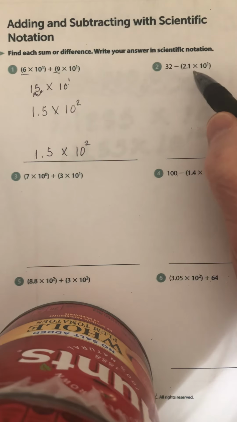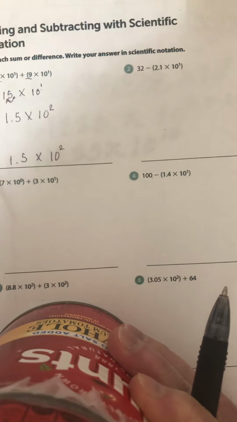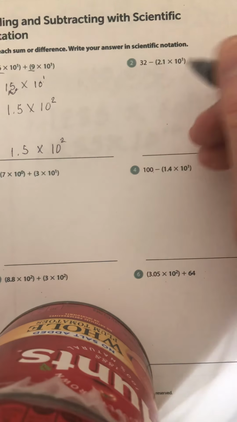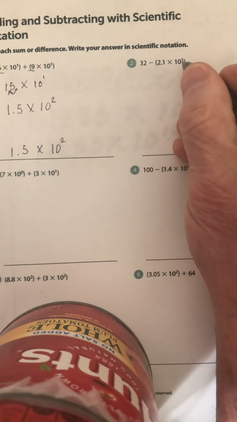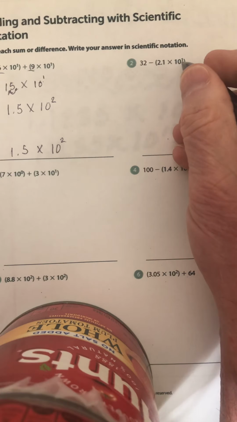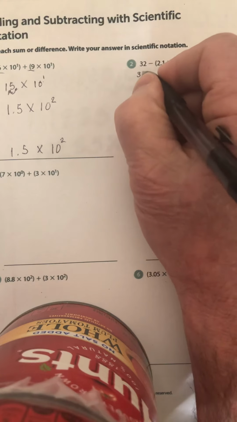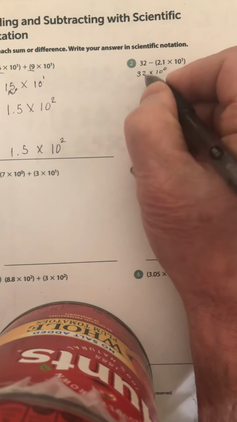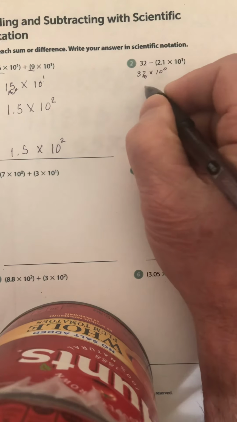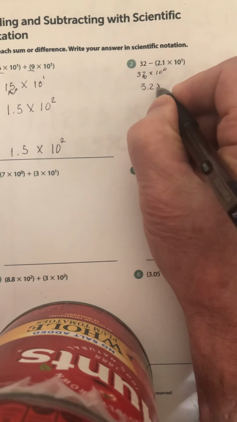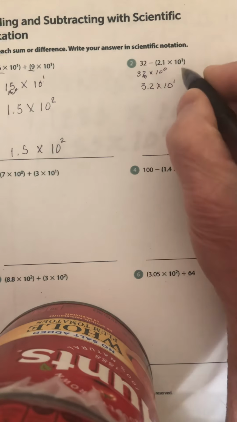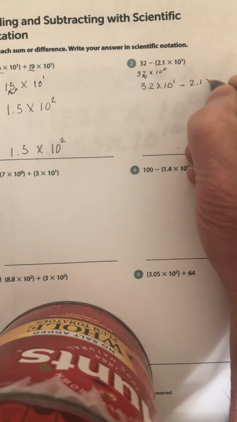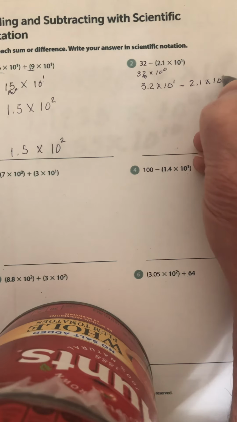This next one, take a look at this example. We have 32, right? I need to write that as a power of 10. So I get 32, and if that's times 10 to the 0, then I will move that decimal point over 1. That gives me 3.2 times 10 to the first. And then I can subtract that 2.1 times 10 to the first.